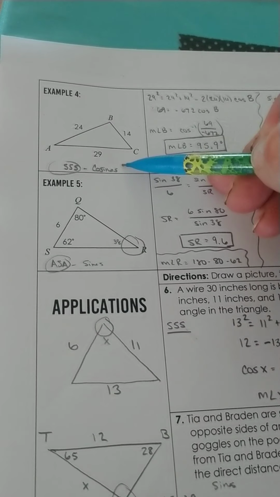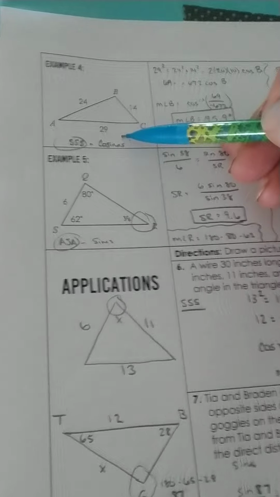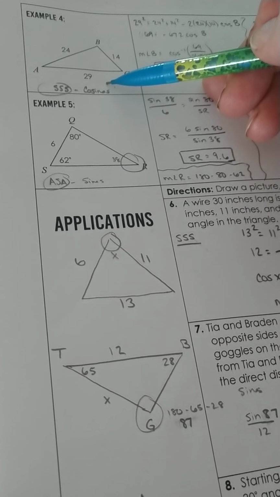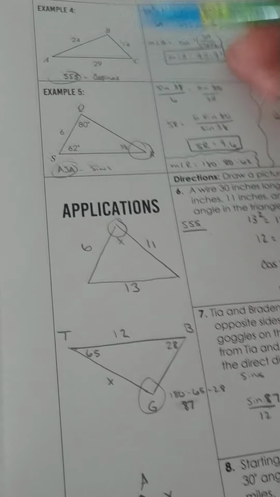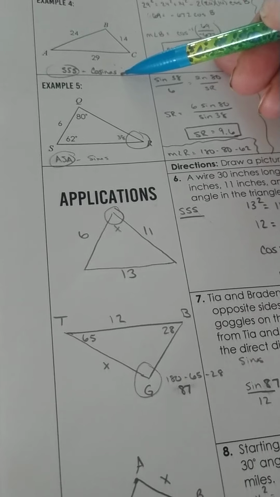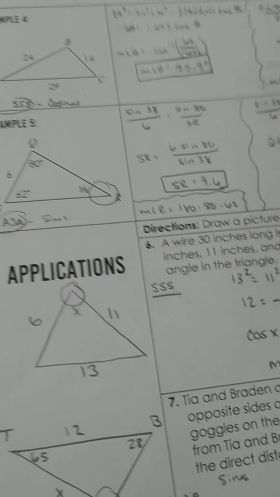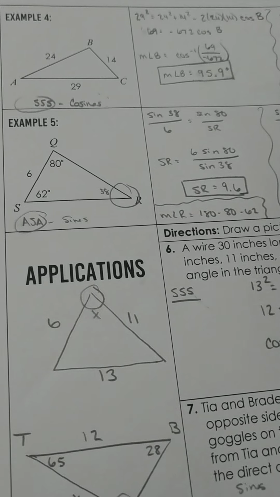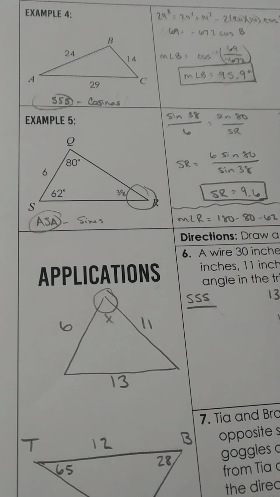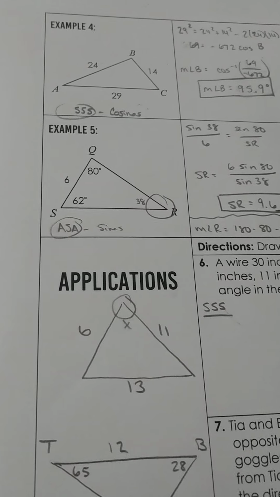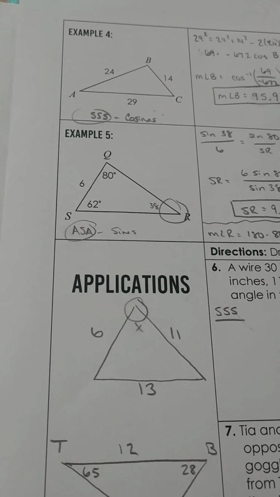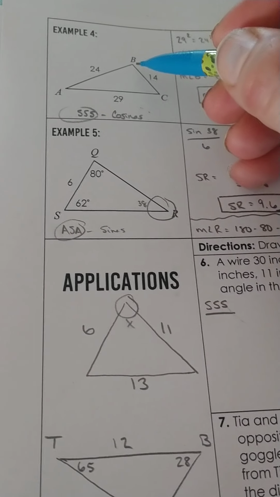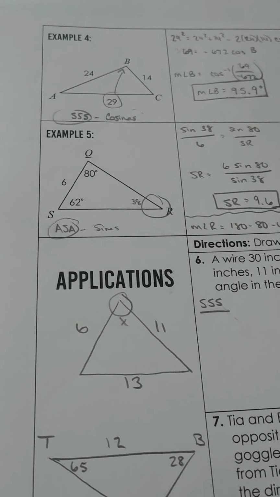You have side, side, side. Flat out, you have 3 sides. So law of sines means you have to have at least one angle, and you got bogus. No angles, which means automatically you're dealing with cosines. Now, if you remember, the note on the front page said you find the largest angle first. And if you remember way back in chapter 5, pretty sure it's 5, the largest angle is directly across from the largest side. So which is the largest side? 29. That means B is our largest angle. So we're going to find B first.